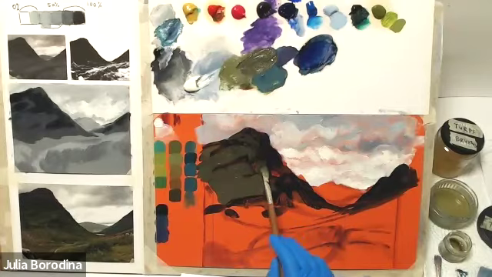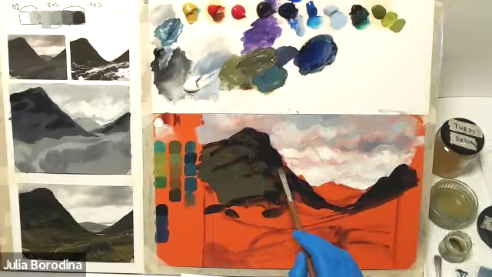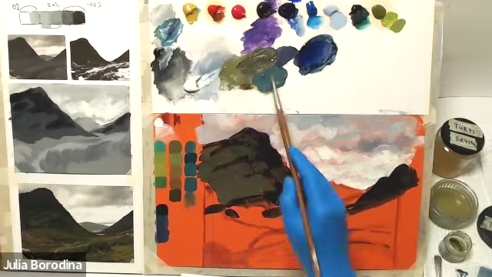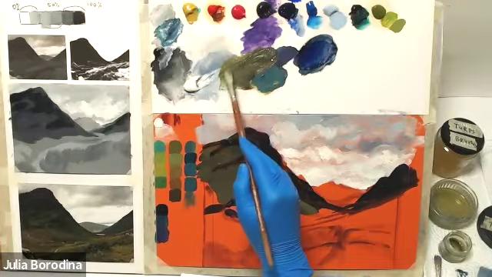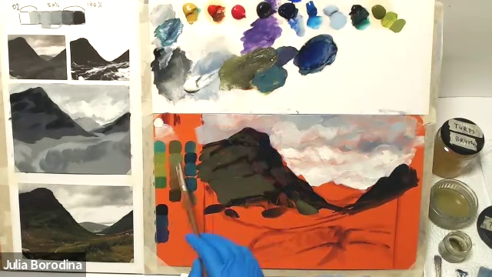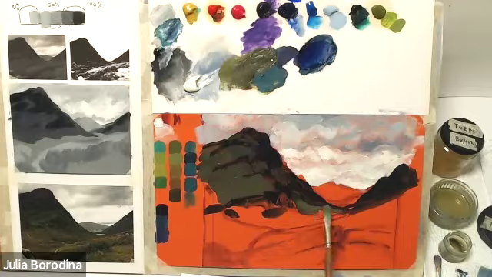Okay, and I can just still manipulate my lovely green here and slowly going to descend into the lower part of the valley. And I have got my paler green here, some of that lighter green I had before, so I can start bringing it here as well.